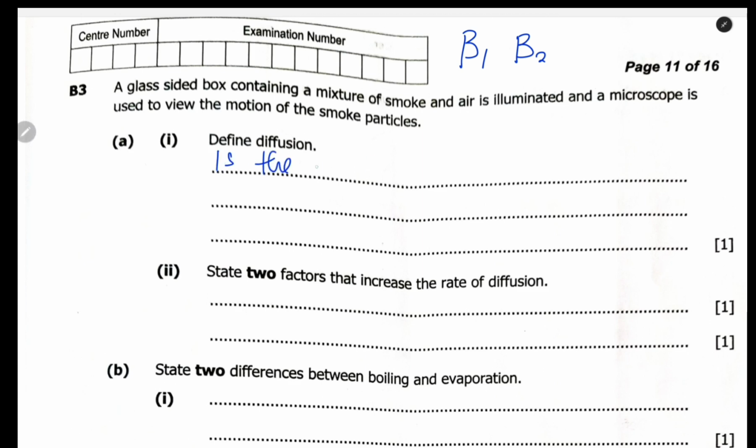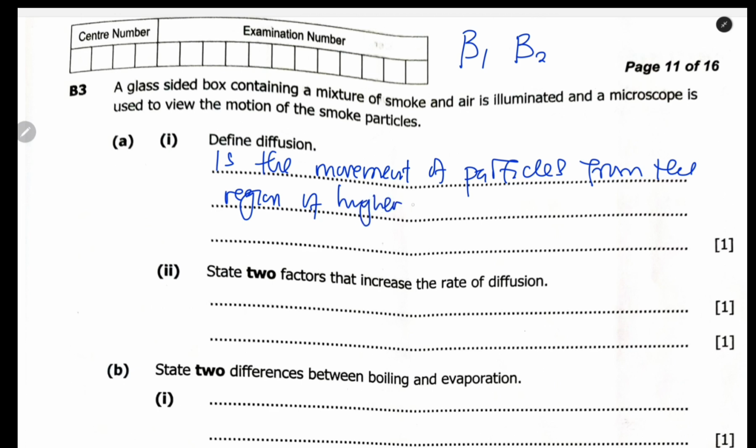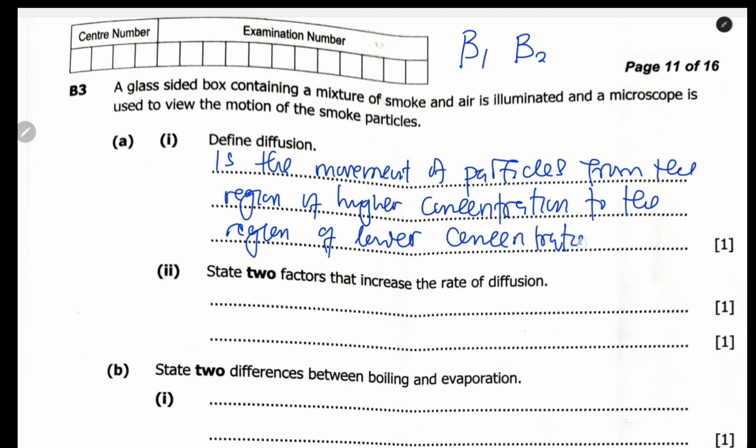So that is how you simply define diffusion.